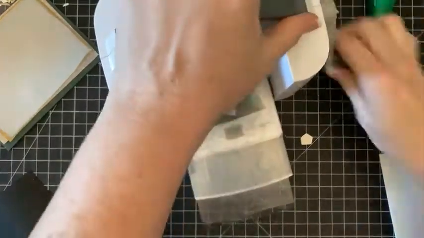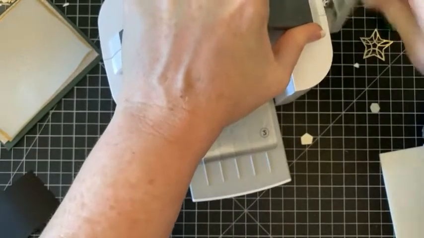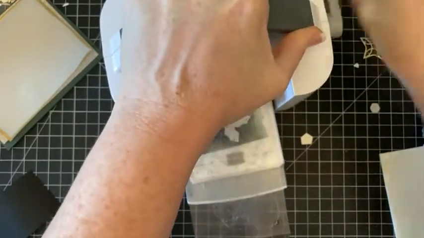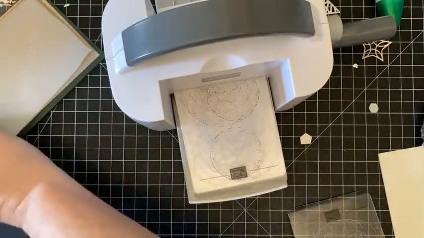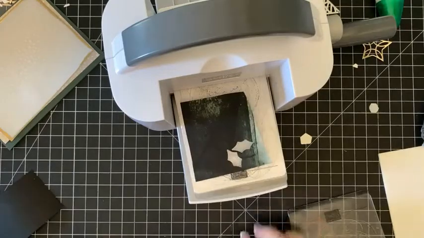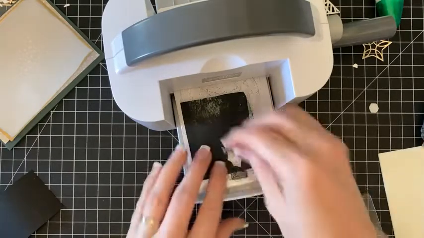This is an involved card, you guys. Okay, I did get carried away. Okay, so we have these two. We're going to set those aside. Now let's do it again, and then we'll do it with the jade.